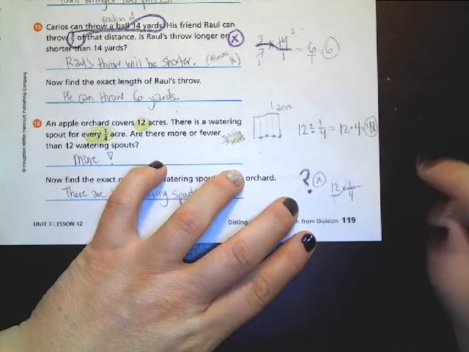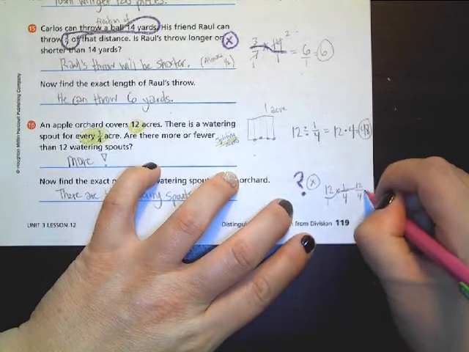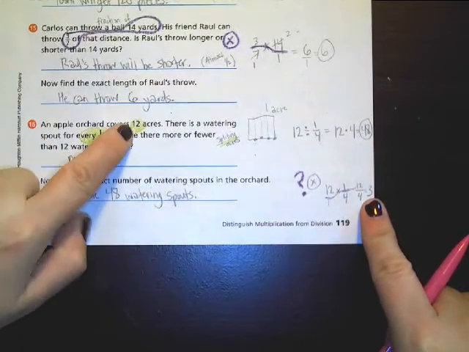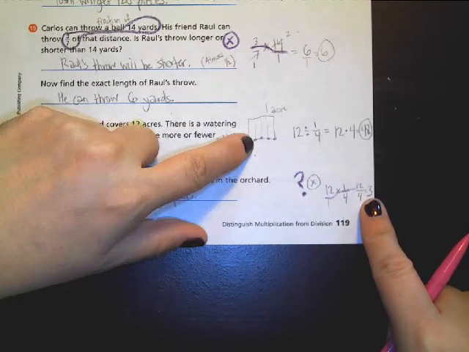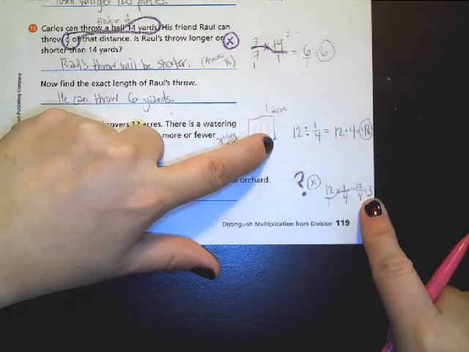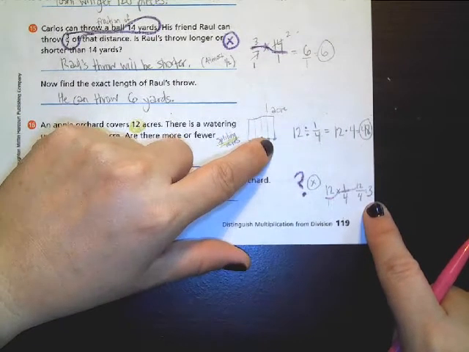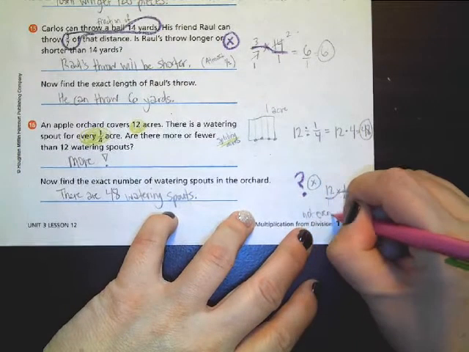1/4. Remember, you throw a 1 under, you extend the bar. 12 times 1 is 12. 1 times 4 is 4, which equals 3. So if I have 12 acres and there's watering spouts in every single acre, there's 4, how could I only get 3 total watering spouts?